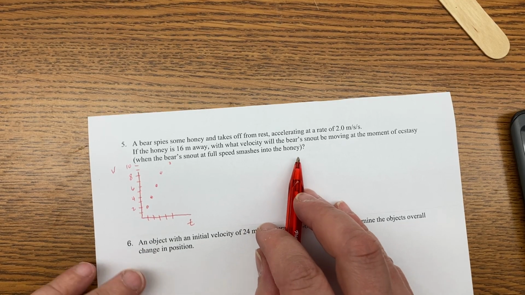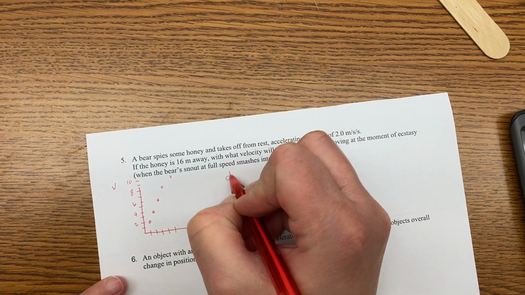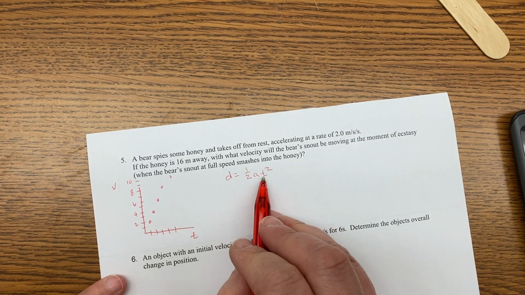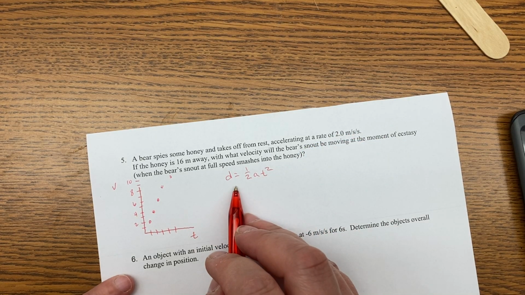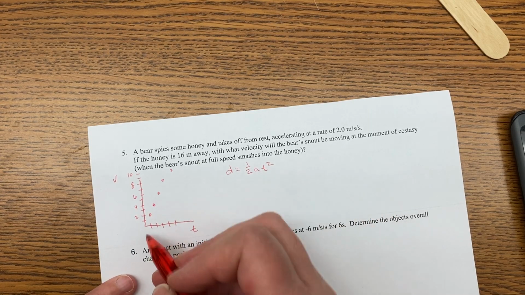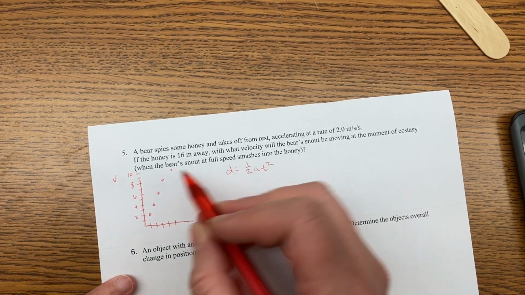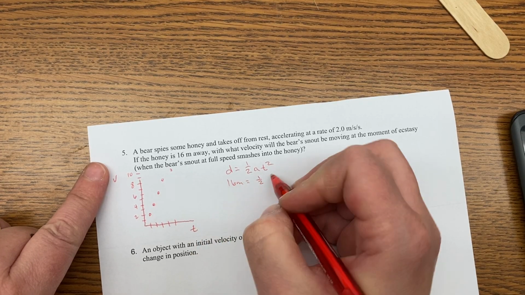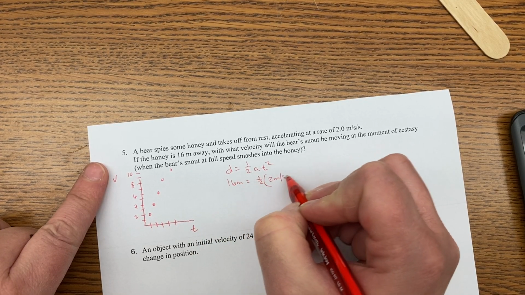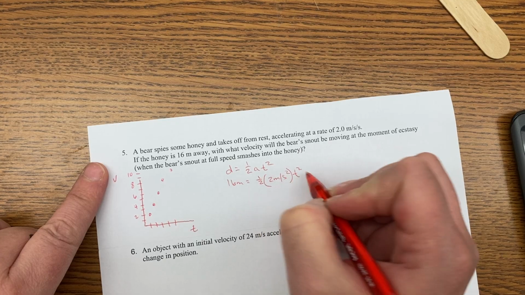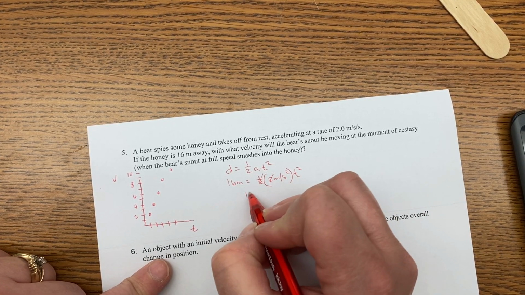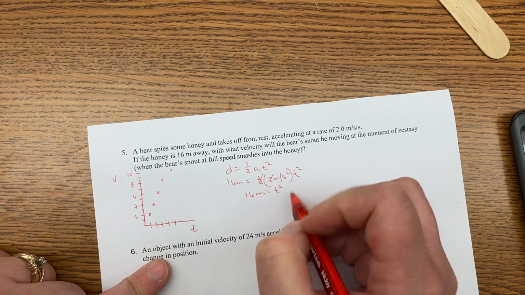So we can solve this in 2 different ways. We can do our d equals half at squared to get our t, and then solve for our v. So let's start with that one. And we can also do it graphically, which I'll show next. So we've got 16 meters equals half our acceleration, 2 meters per second squared, times time squared. So this cancels. We end up with 16 meters equals t squared.